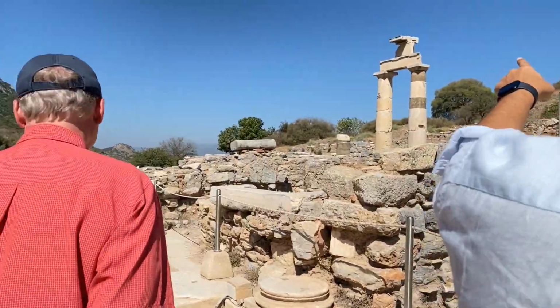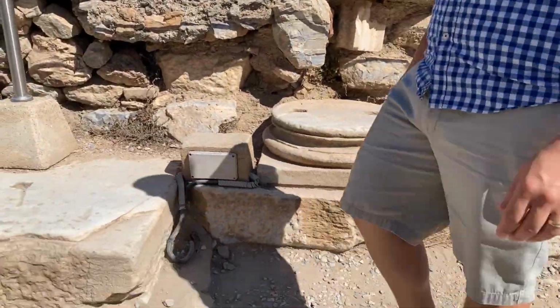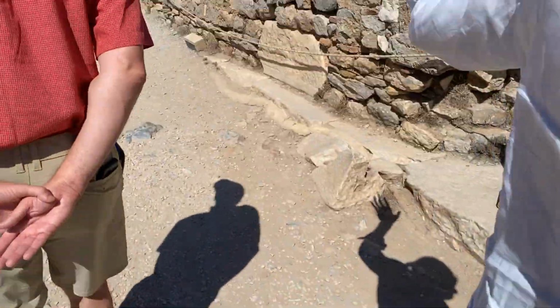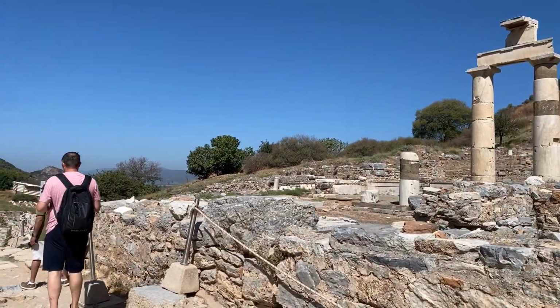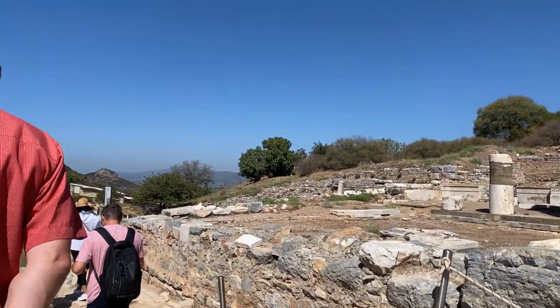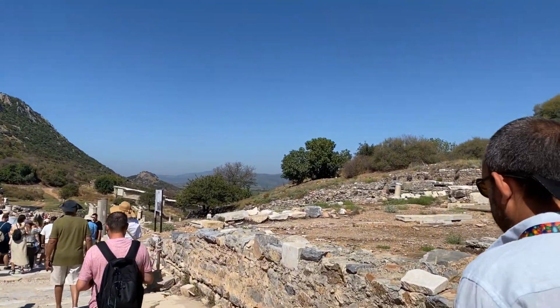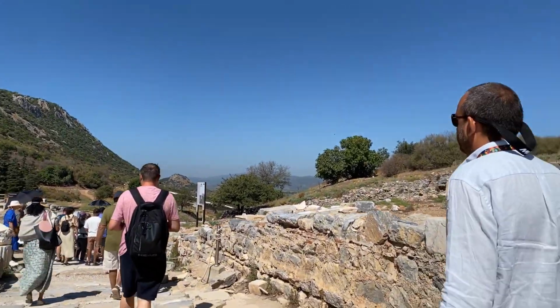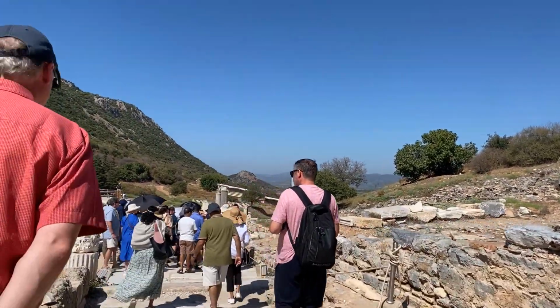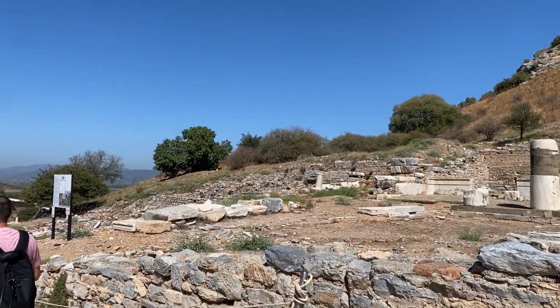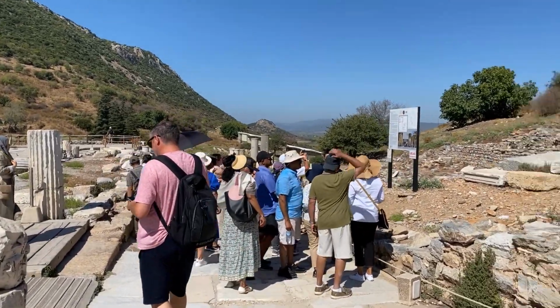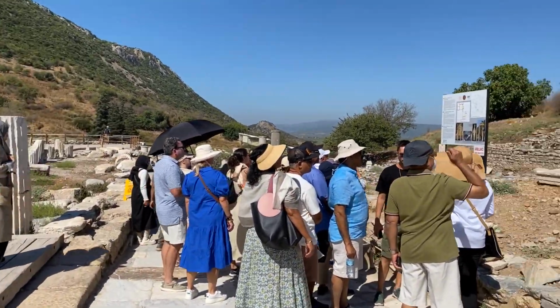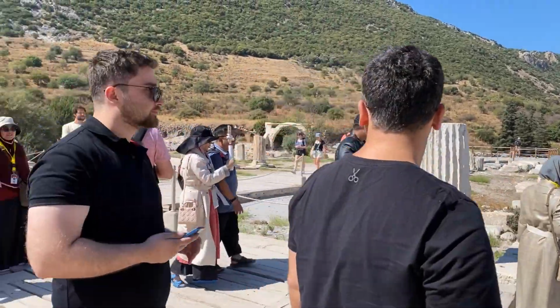Let's go there and you can see the Doric columns. Yeah, watch your step here. Especially 50 meters later, we're going to walk on the marble and it can be very slippery, so please be careful. We'd better wait for a while, let them go first.